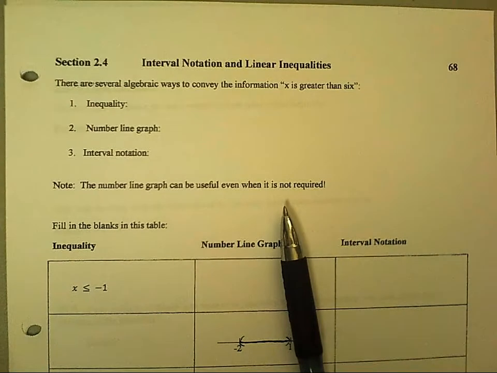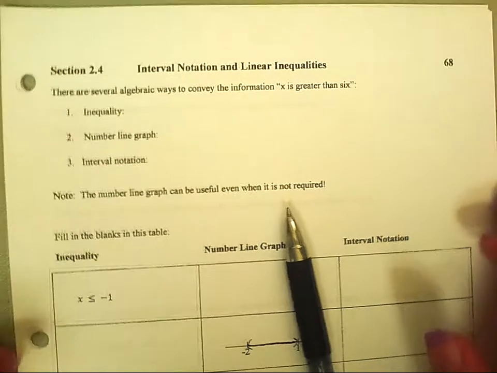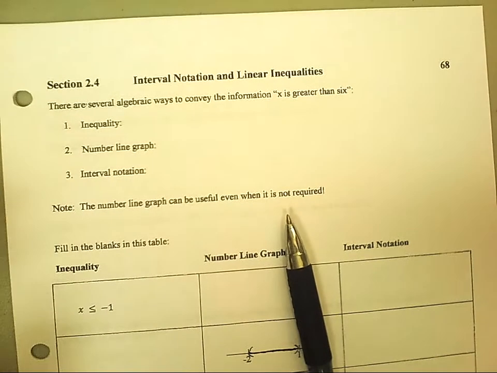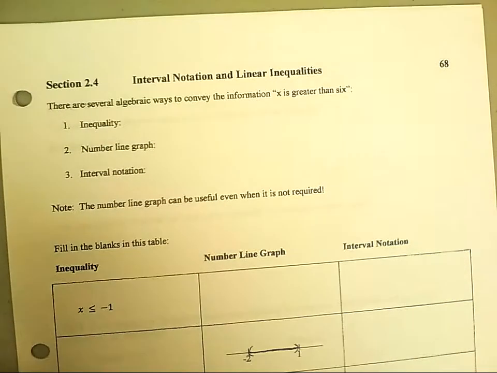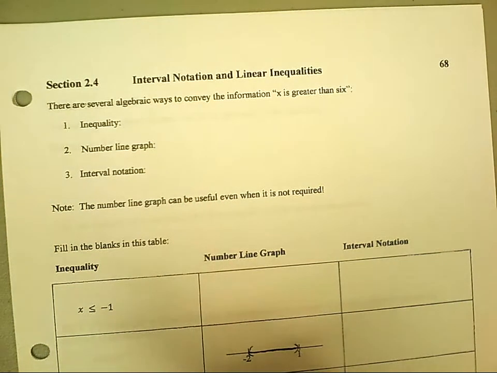Hi everybody. So today we're going to talk about section 2.4. In this section we're going to talk about interval notation and linear inequalities.